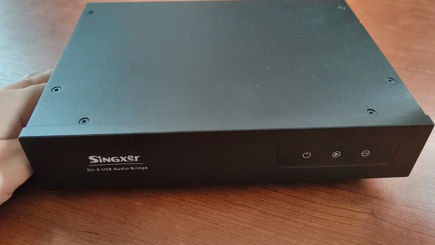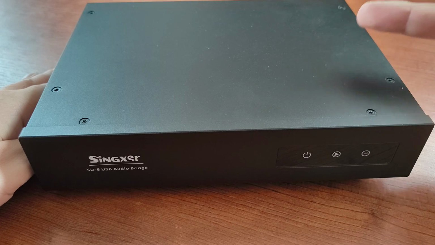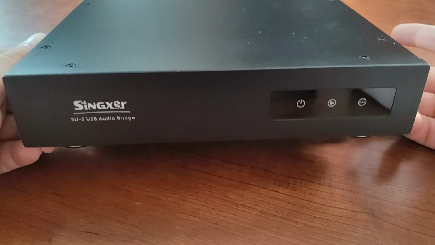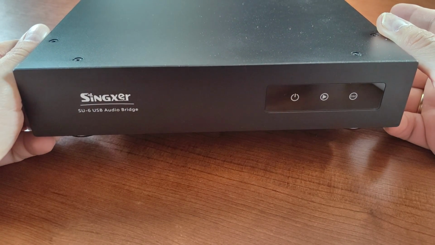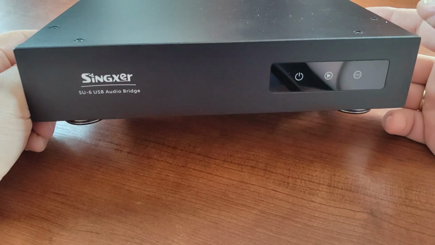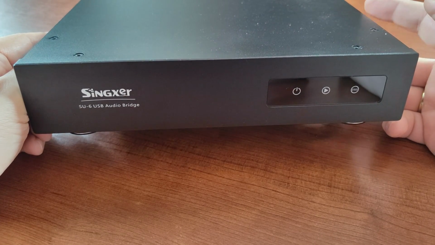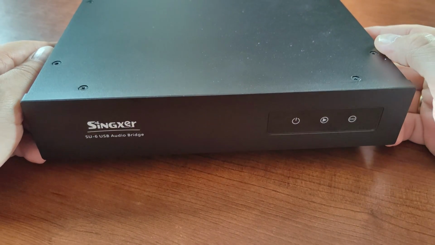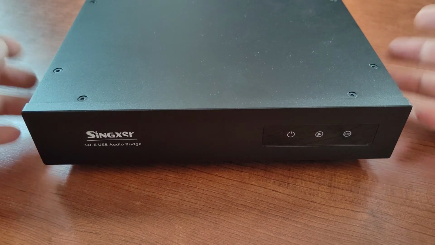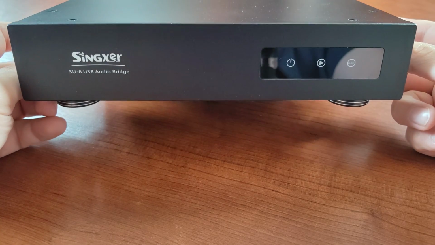So if you have a top of the line digital to analog converter that supports I2S input, this is something that can elevate your sound quality to the next level. If you have a highly transparent, revealing system, you'll immediately hear the results.